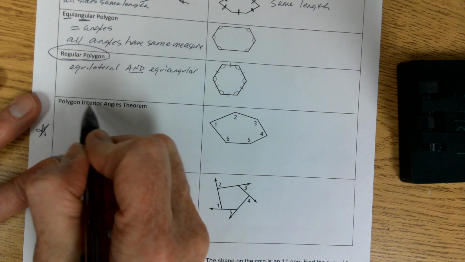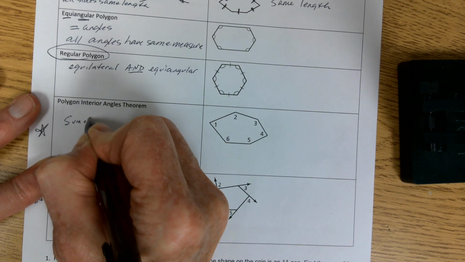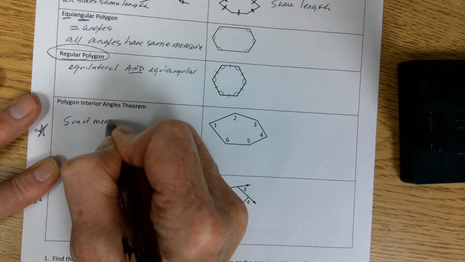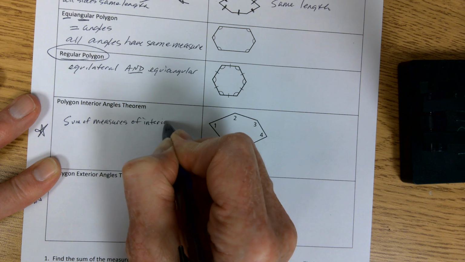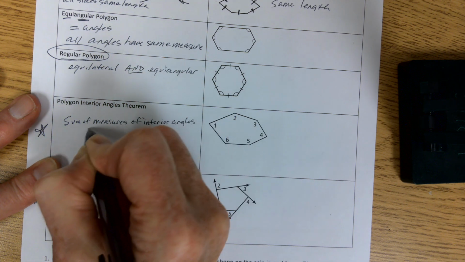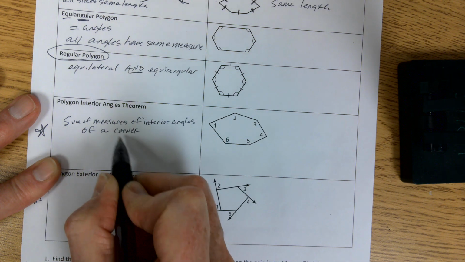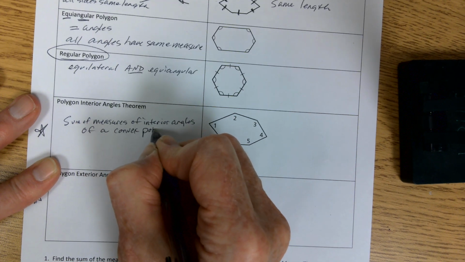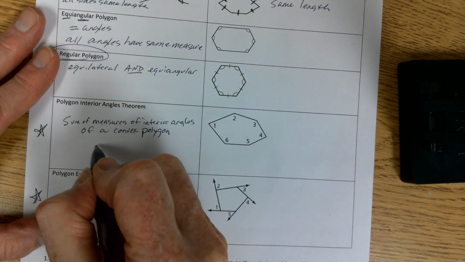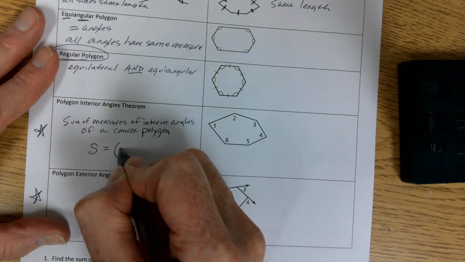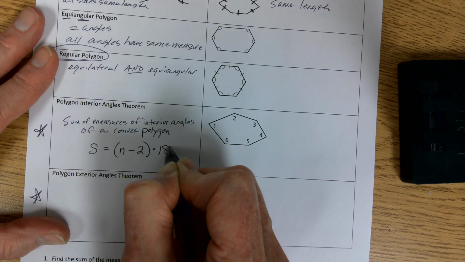So right here, polygon interior angle theorem: the sum of the measures of the interior angles of a convex polygon, and all we're going to talk about are convex. Just to know there are other kinds, okay? The sum is equal to the number of sides minus 2 times 180.